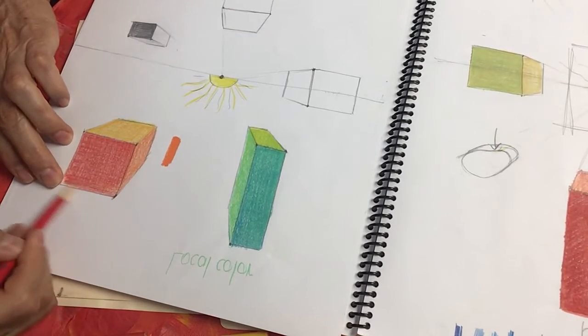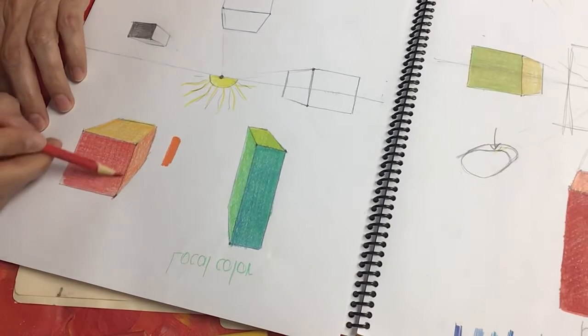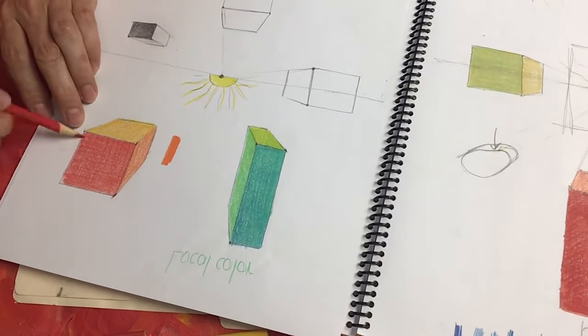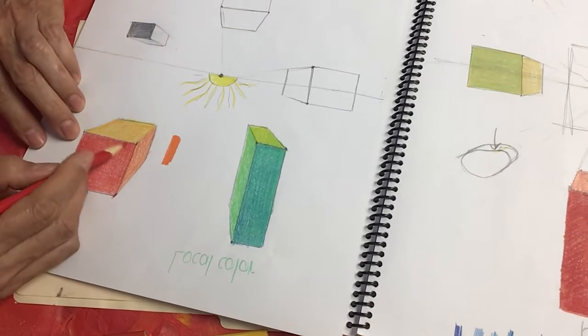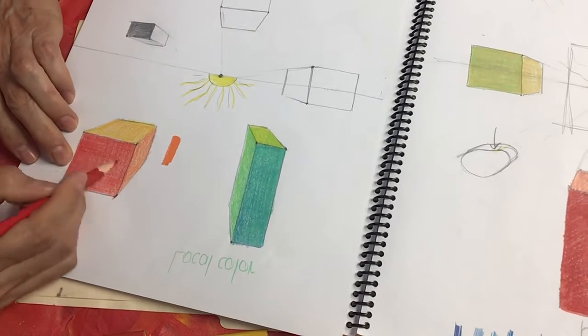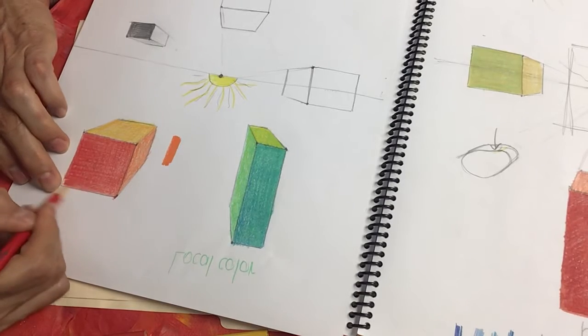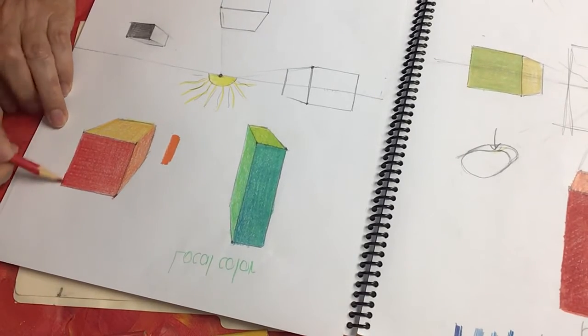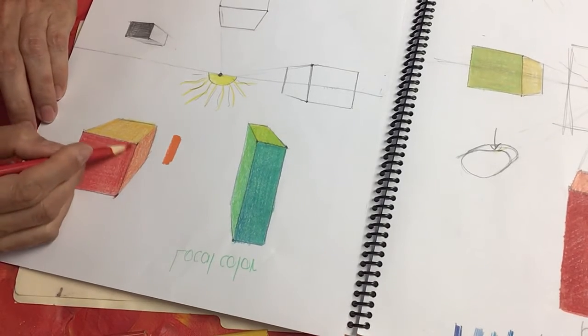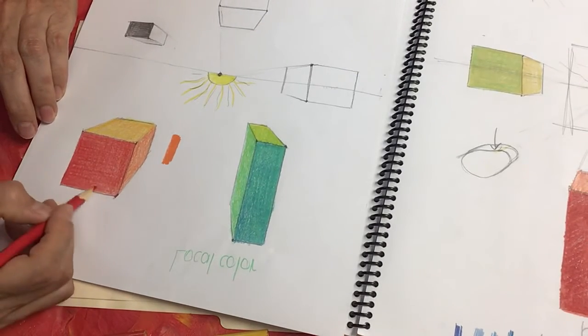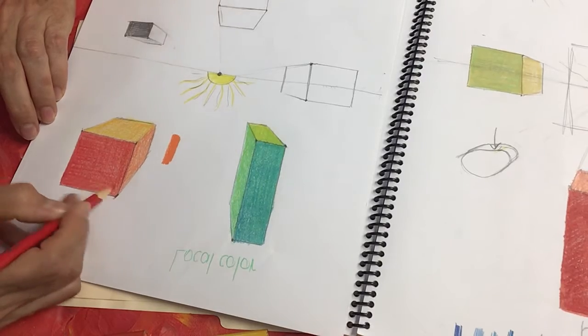So we are adding another layer of difficulty to our cubes by thinking on color temperature. Remember also that colors are relative, corazones, relative to each other.